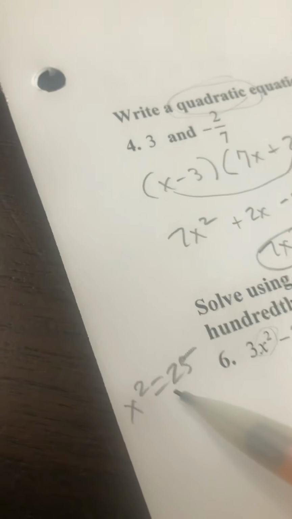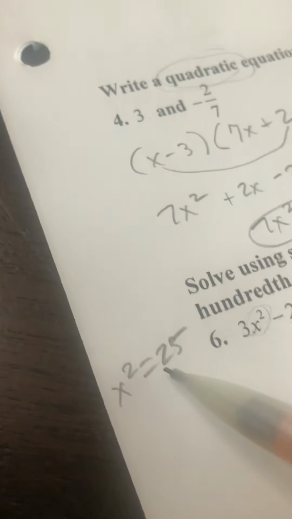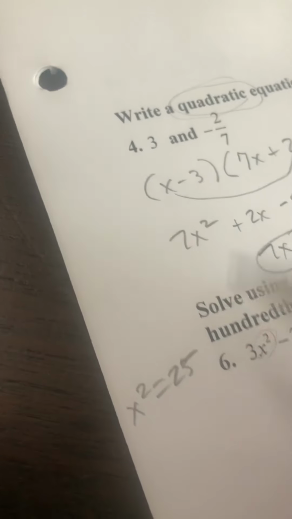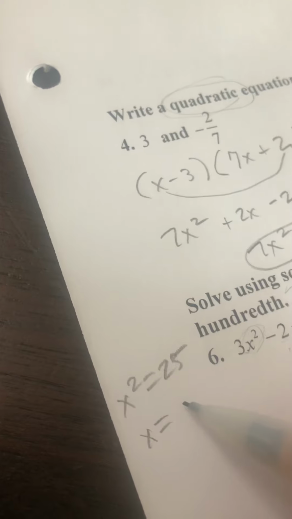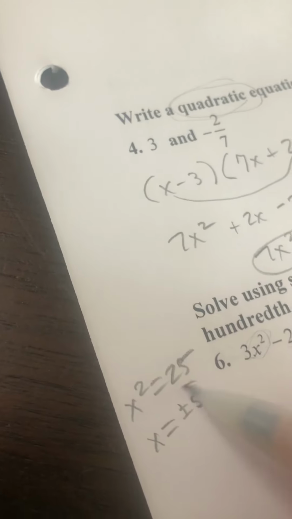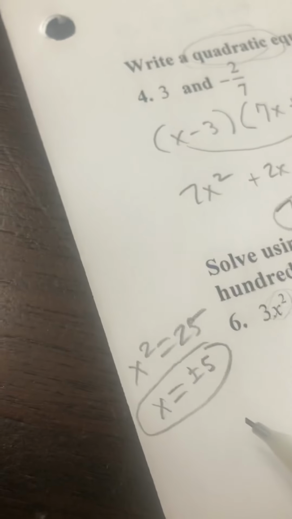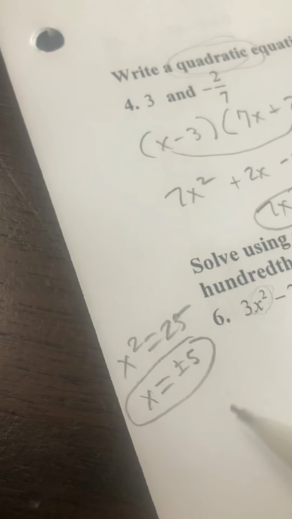It could have been 5, but 5's not the only thing I can square and get 25. It's going to be positive 5 or negative 5, so we write that as plus or minus 5. That's 2 answers.